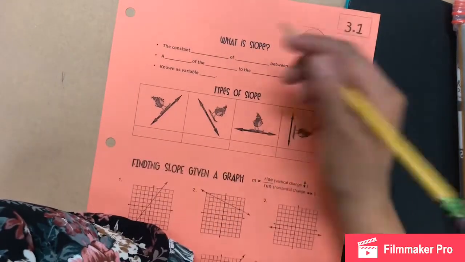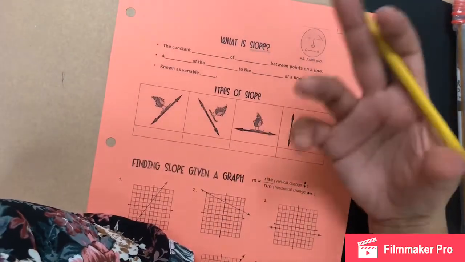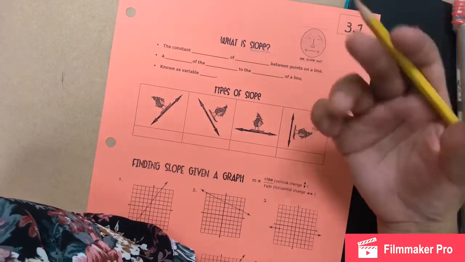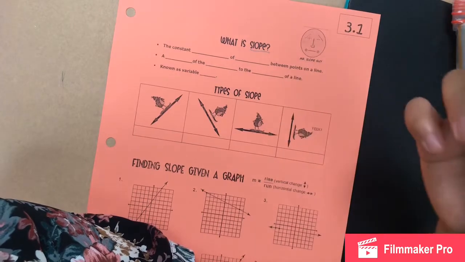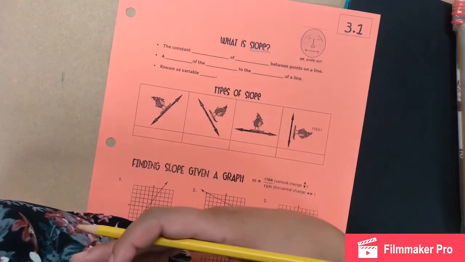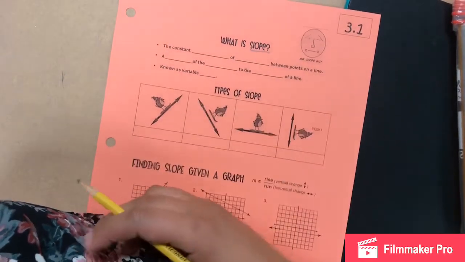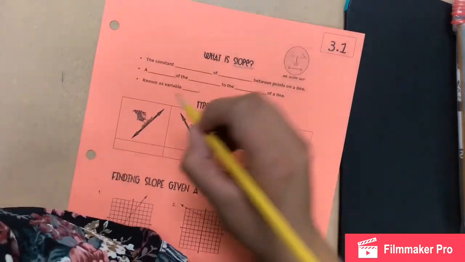So what is slope? Okay, when I think of the word slope, I do think of a ski slope. So you have to think about a ski slope is an inclination. There is some kind of rise or fall depending on what you're trying to do. So let's first go over some vocab.